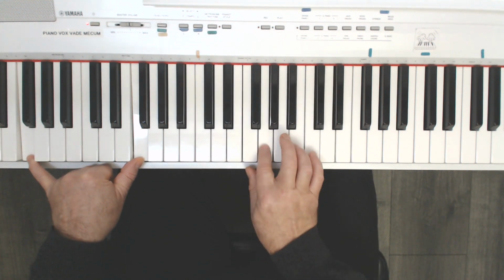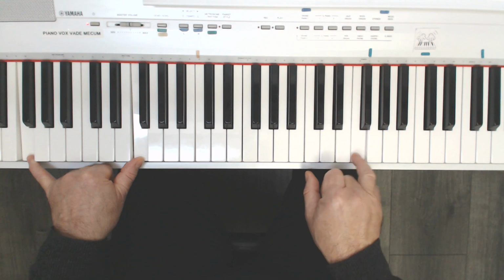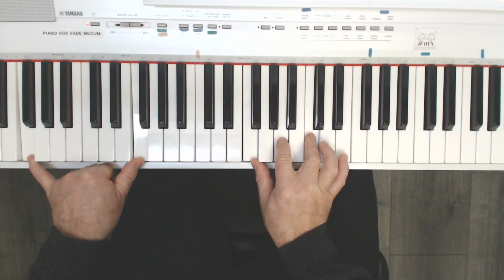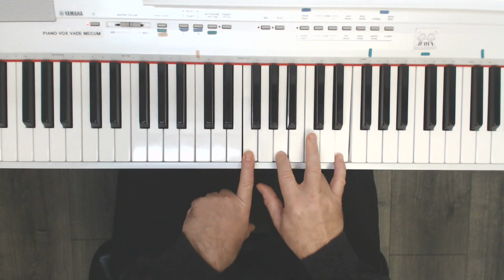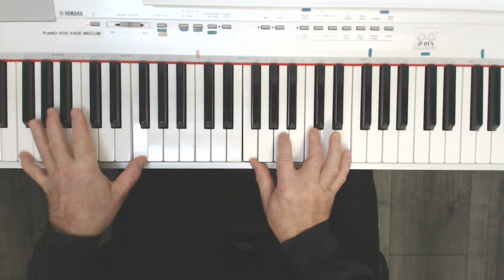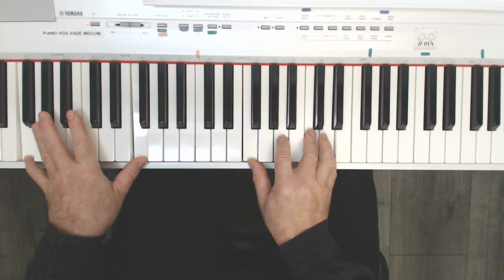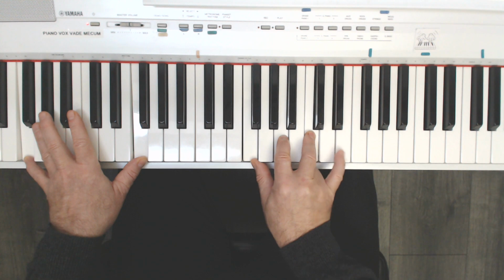Scale of F, 1, 2, 3, 4, 5, 6, major 7 and root. We're going to use the major 7. Root, third, 5th, major 7. F, A, C, E. And then on this loving home, and on the word home, we use the F6. From the 7 to the 6, the E to the D.